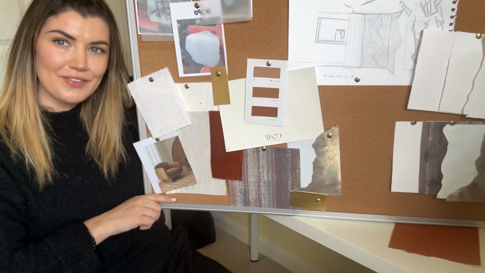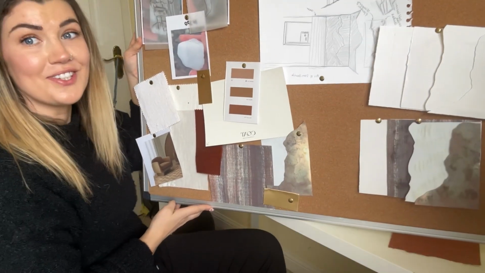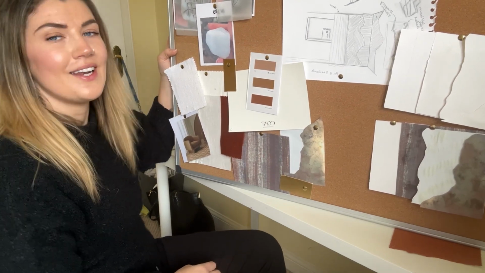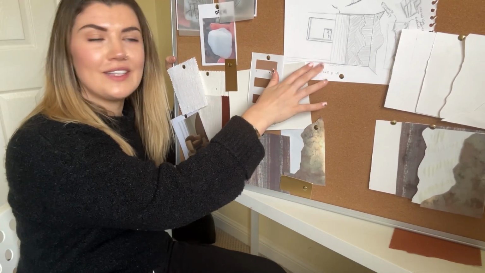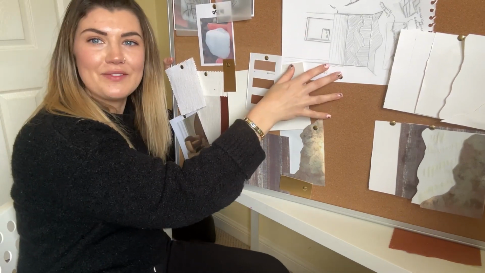Here we have it, the final concept. So what a journey this one has been. We started in the outskirts of Oban, finding our design inspiration photos. Then we had a quick development in the van.